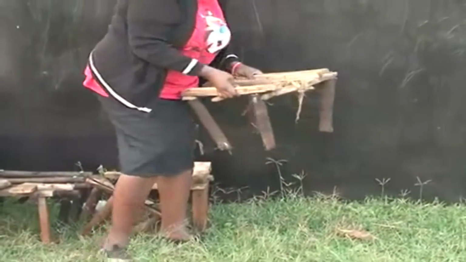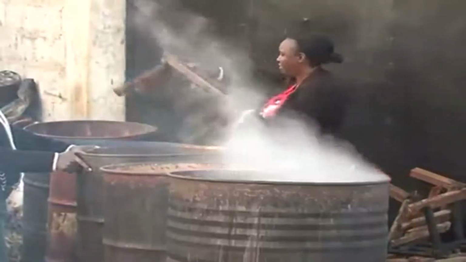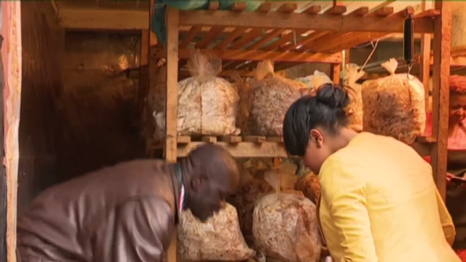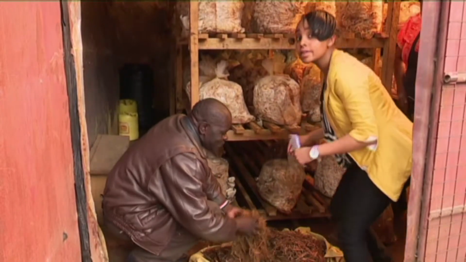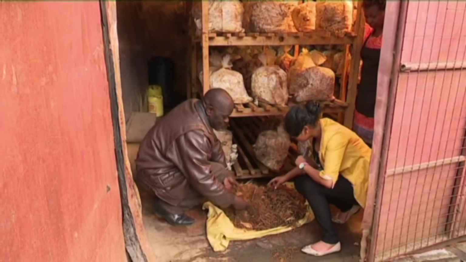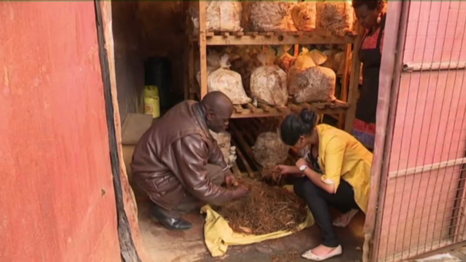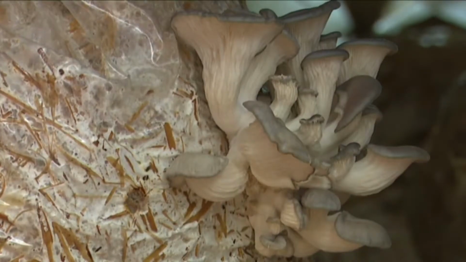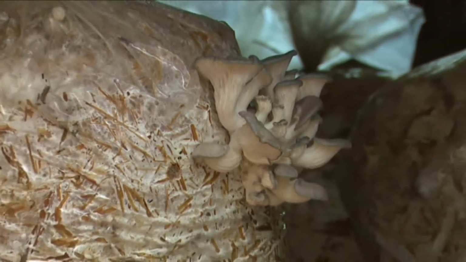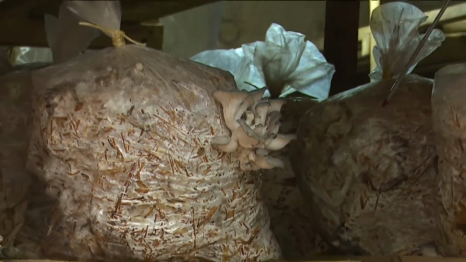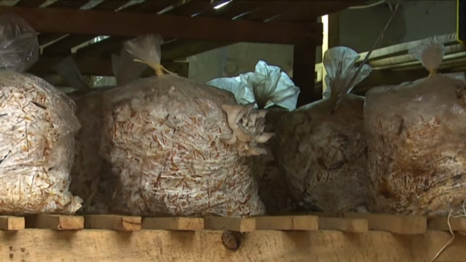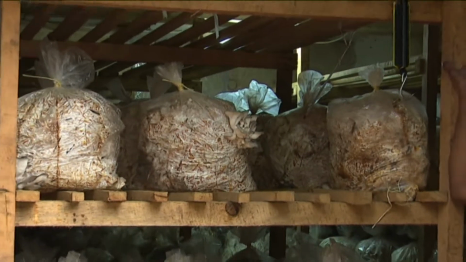Mushrooms grow in dead, decaying matter. So we spread it down, like this one you are seeing here. After bringing it here, we mix it with the seeds. The seeds of mushroom are called spawn. Notably, the room temperature required to grow mushrooms is approximately 21 to 27 degrees Celsius.